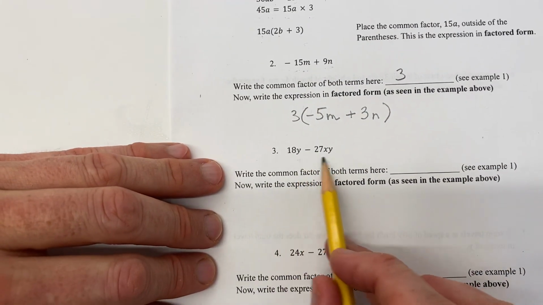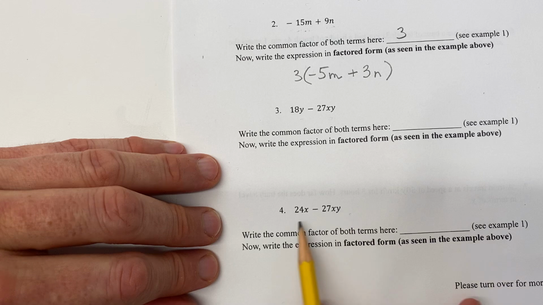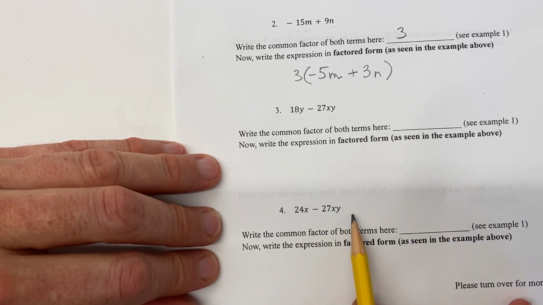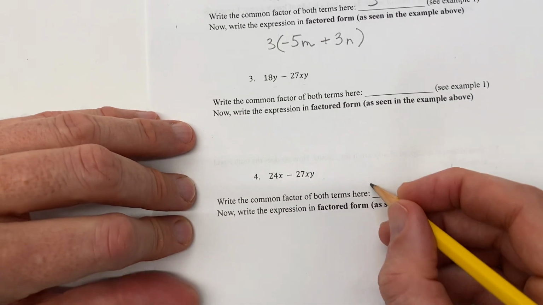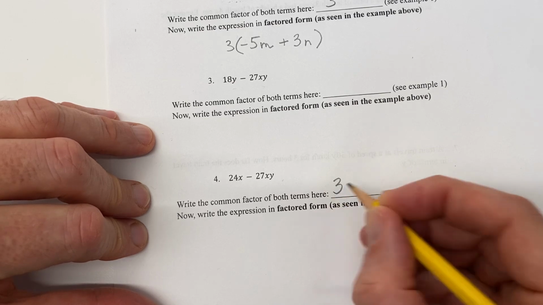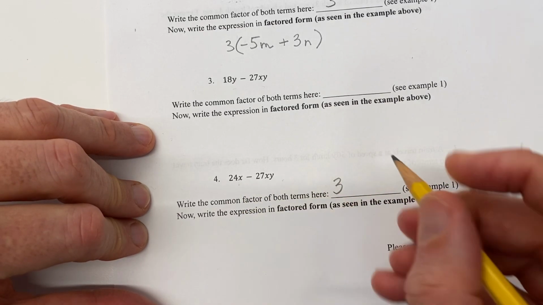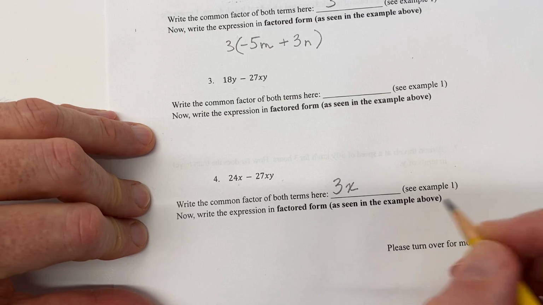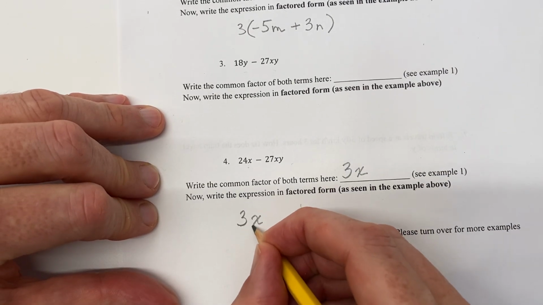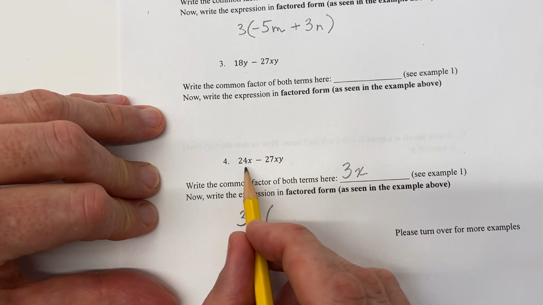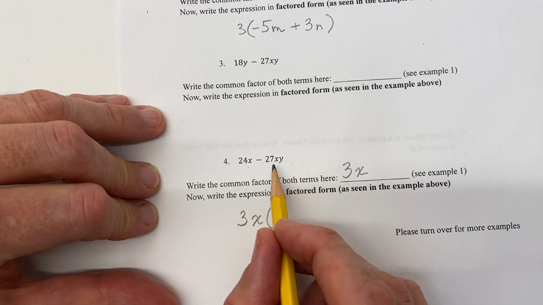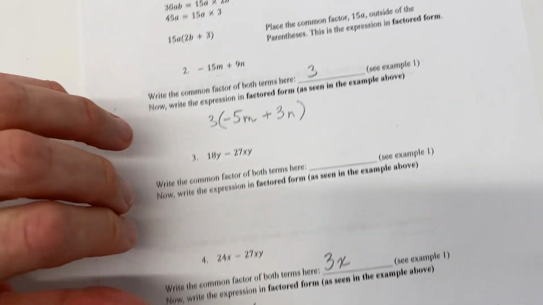So I'll skip over this one and let's look at this one here, and I'll just start you with this. What's the common factor here? 24 and 27 have what as a common factor? It's 3, right? So it's going to be 3 over here. And they also have an x in common. So the common factor is 3x. So the remainder of the problem will be 3x, open parentheses, and then you put in 3x times what gives you 24x, minus 3x times what gives you 27xy, okay?